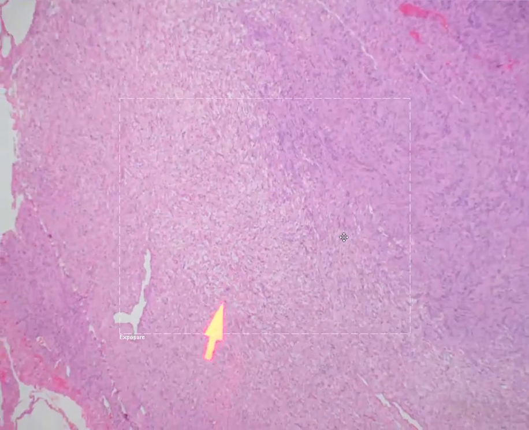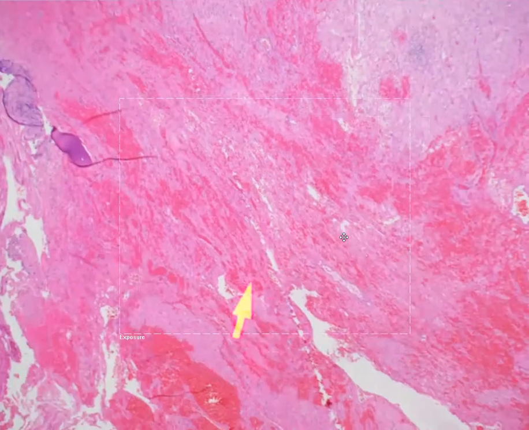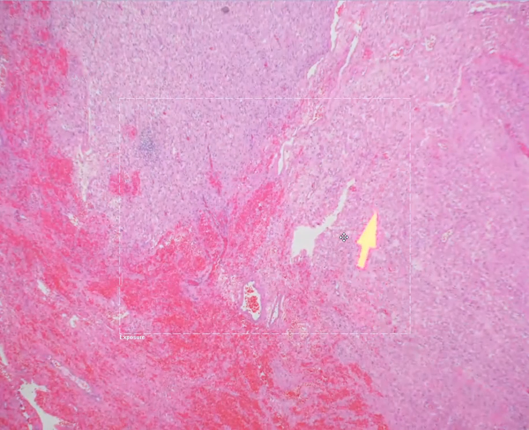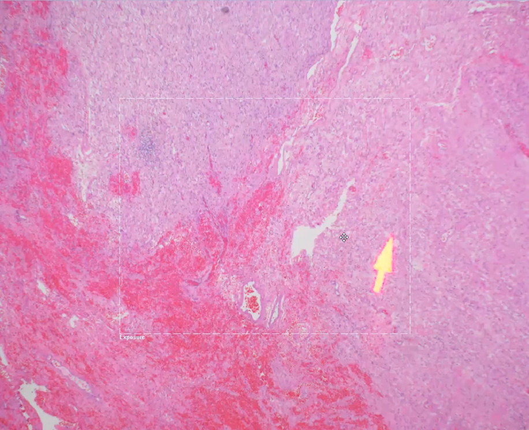Sometimes you can even see myxoid degeneration within the stroma. And you typically will see a lot more blood vessels in the Antoni type B areas. You might see thrombosis, you might see a lot of hemorrhage, you might see hemosiderin, all of which we're seeing here. Lots of hemorrhage, lots of blood vessels, very loose stroma. You might also see an increased number of mast cells.